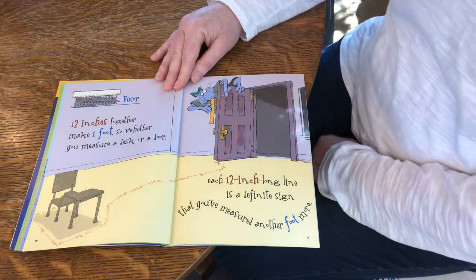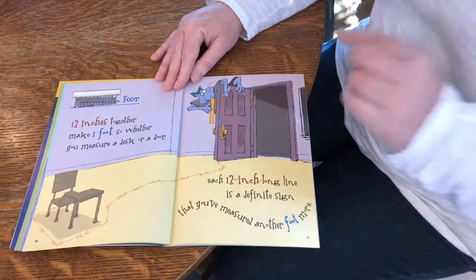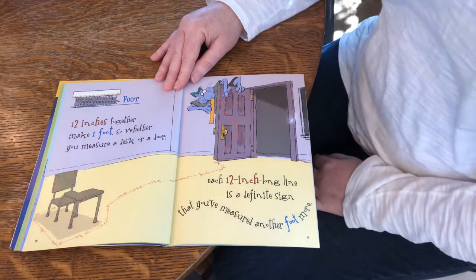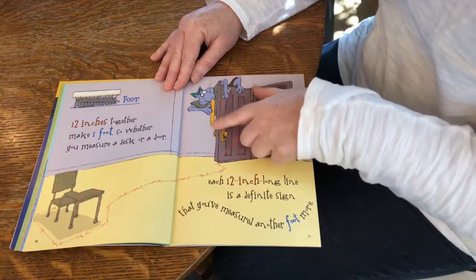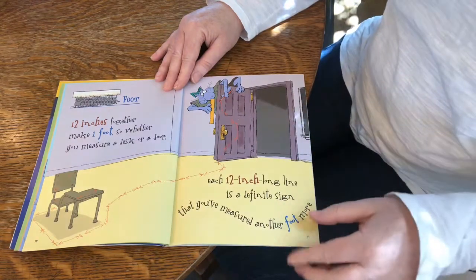So we're familiar with inches and feet because we've done a lot of measuring with inches and feet, and we know that a ruler is 12 inches or 1 foot long.